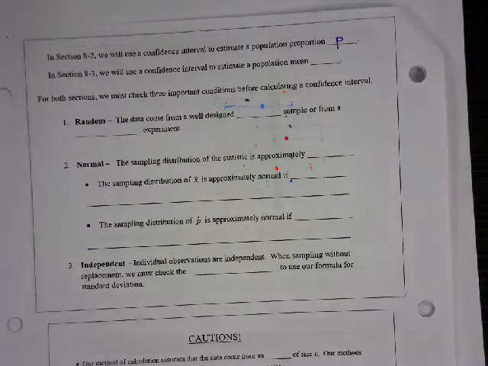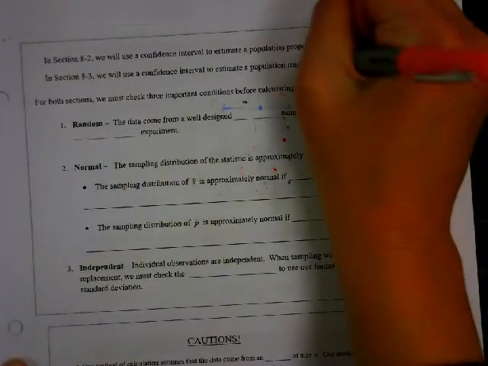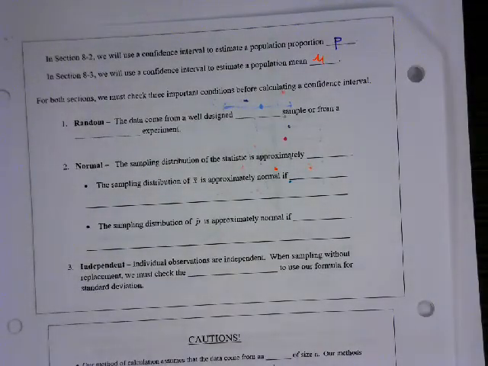No matter what, whether we're working with proportions or means, there are going to be 3 conditions that we have to check before we can do our confidence interval. And I have this built into my lessons, but I want to introduce these conditions now. The first one is random. So the data has to come from a well-designed random sample or a randomized experiment.